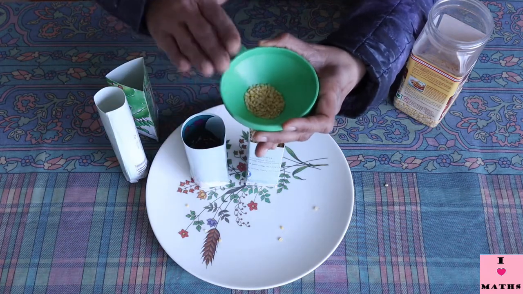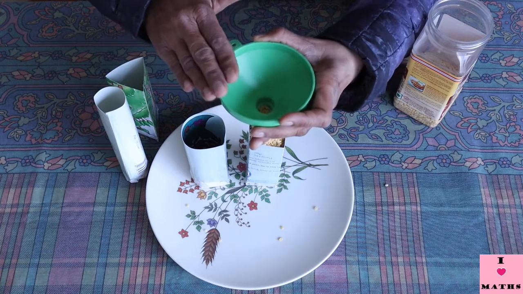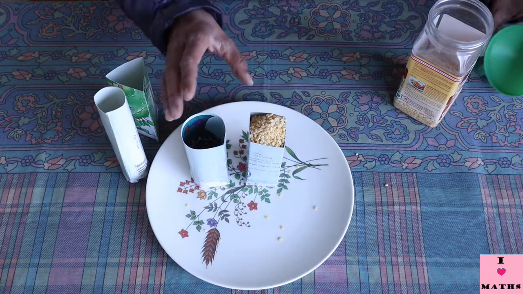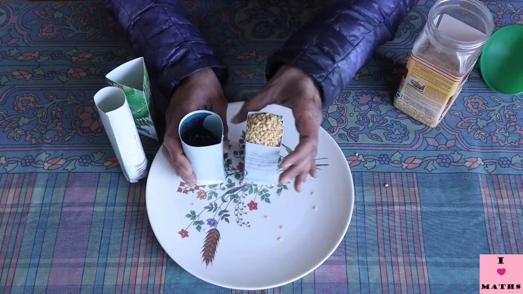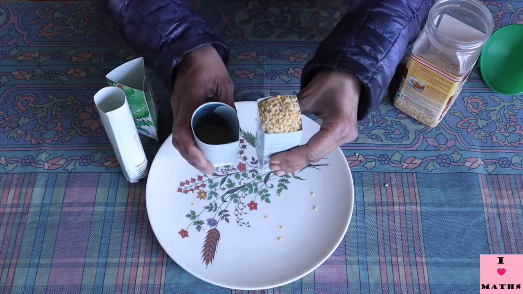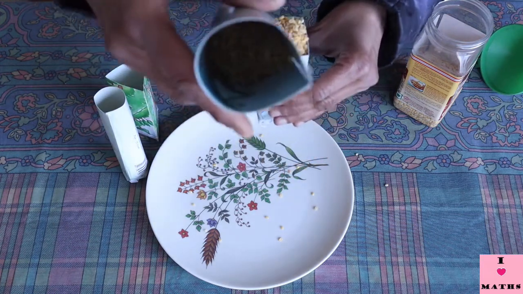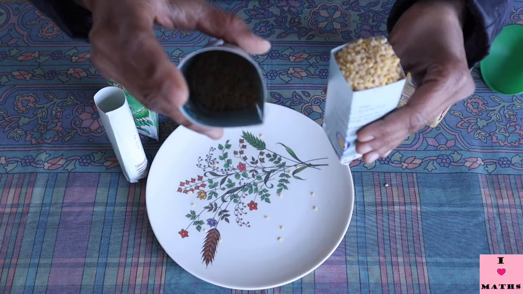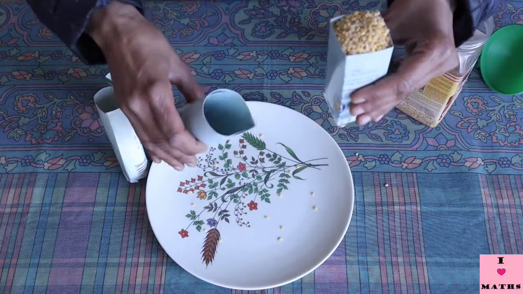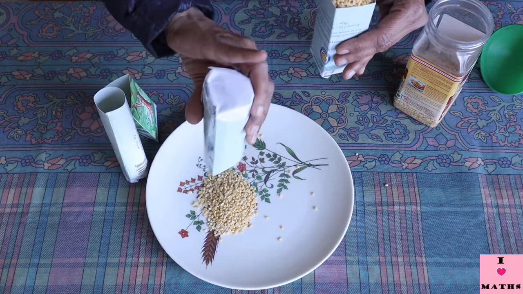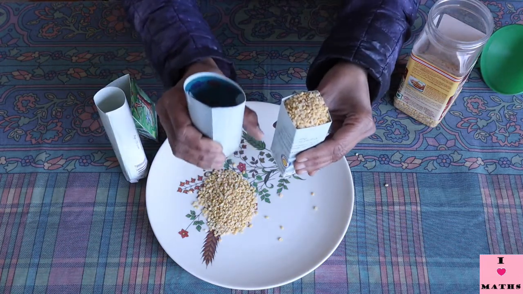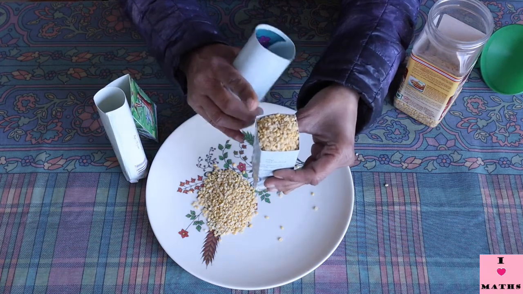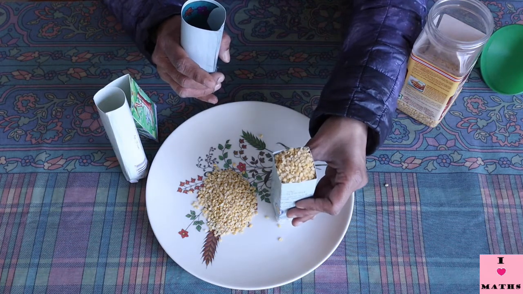Okay, children. Okay, now if you see, this is almost full. This pipe is almost full, but still there you can see there is dal in this. In this pipe with circular end, there is dal in this. It means this has got more volume than the pipe which has the square mouth or the square shaped mouth.